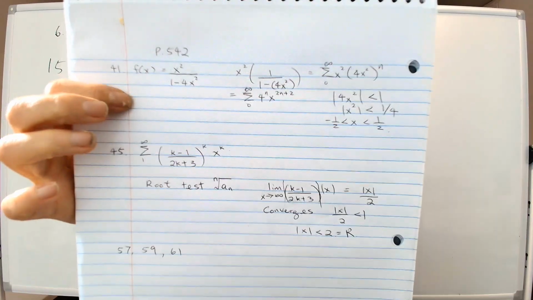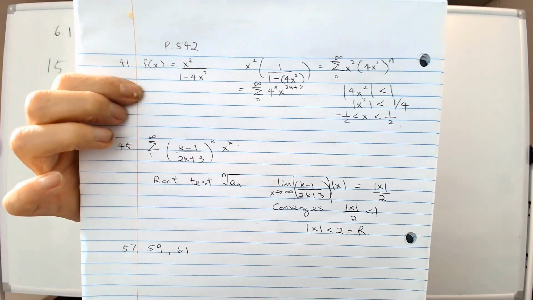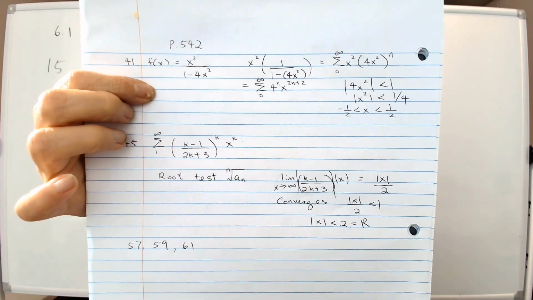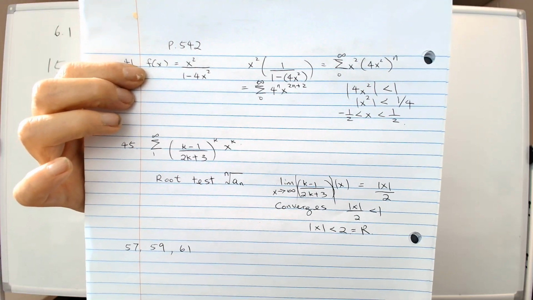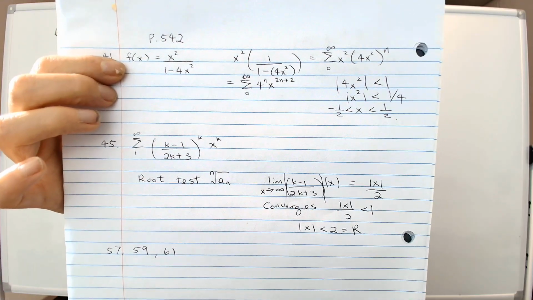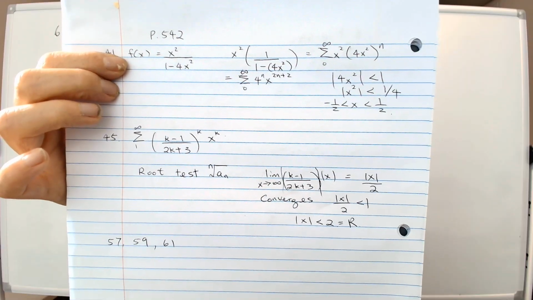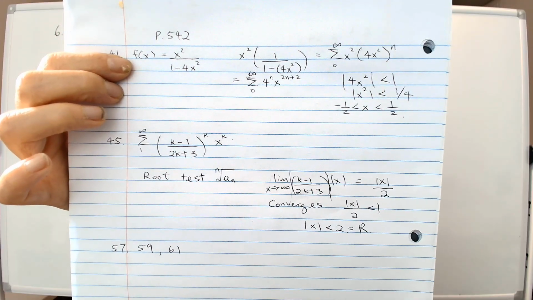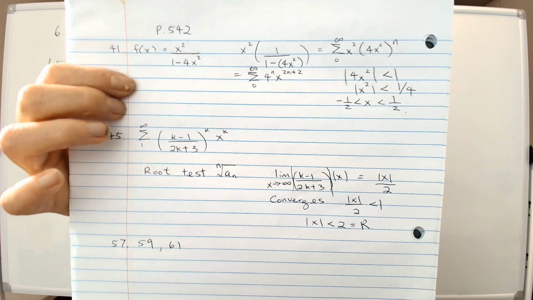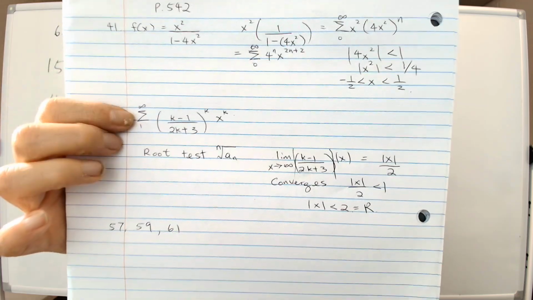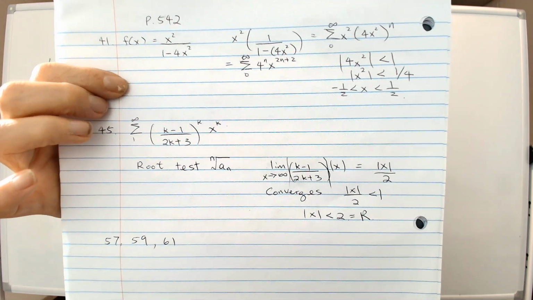Again, a geometric series. We're going to beat the function into the geometric series by first taking out the x squared. And the rest of it, we'll plug into the formula and clean it up a little bit and come up with something, such as the radius of convergence.